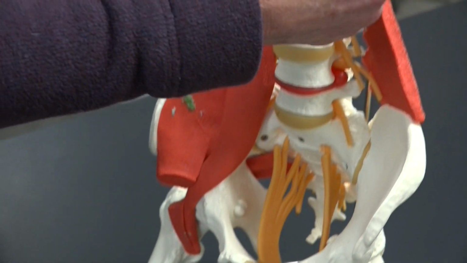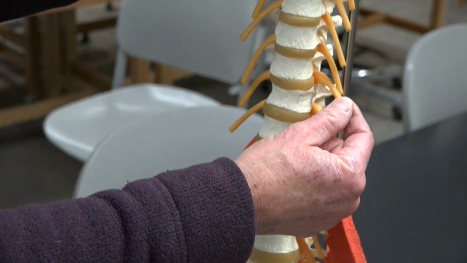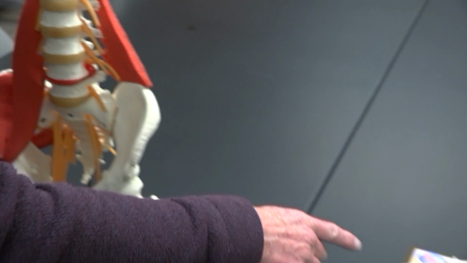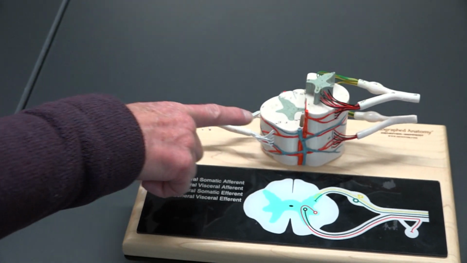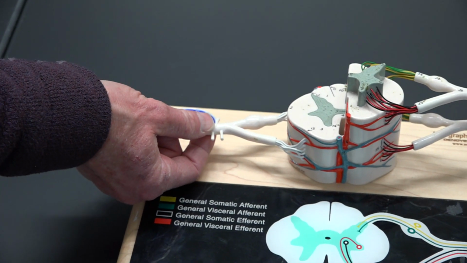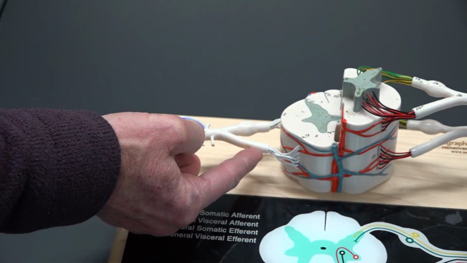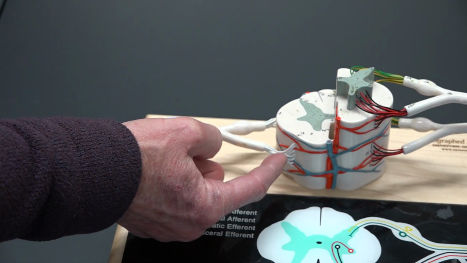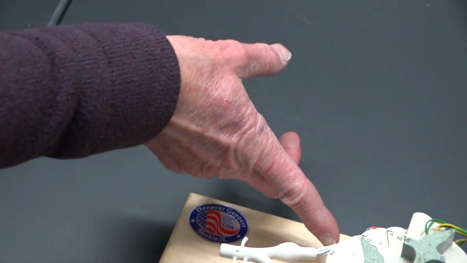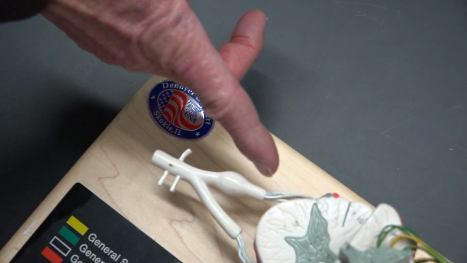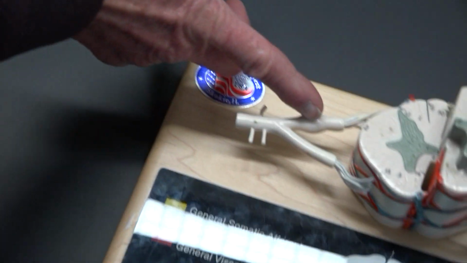And then how these nerves are attached to the spinal cord is on this kind of model. So this is a transverse section. And remember that each spinal nerve has a ventral nerve root, or really rootlets, and a dorsal nerve root, or rootlets, and a dorsal root ganglion.